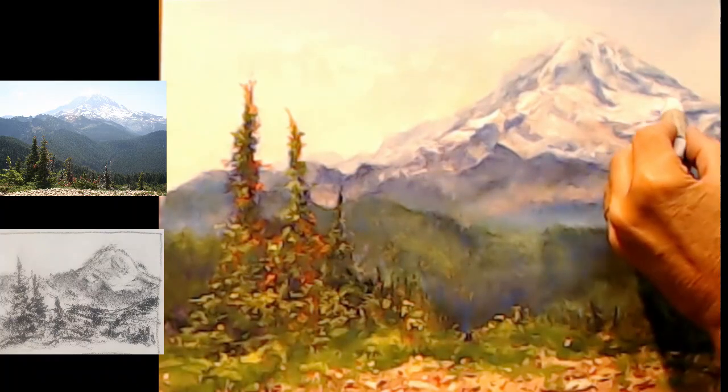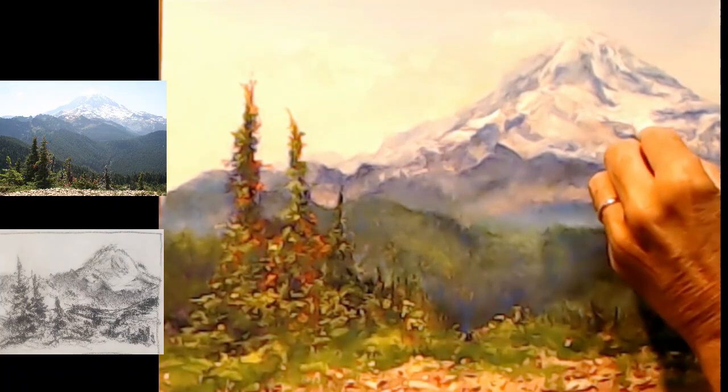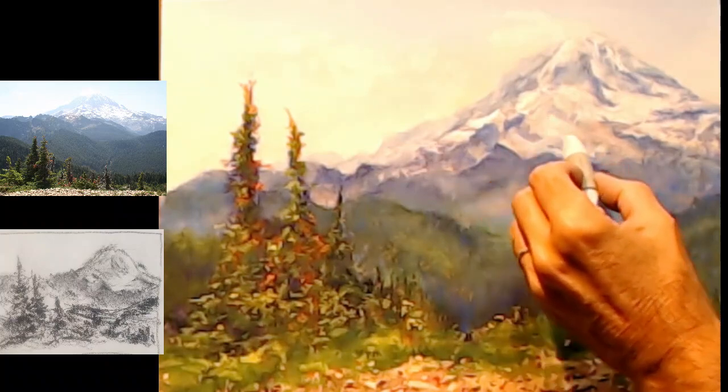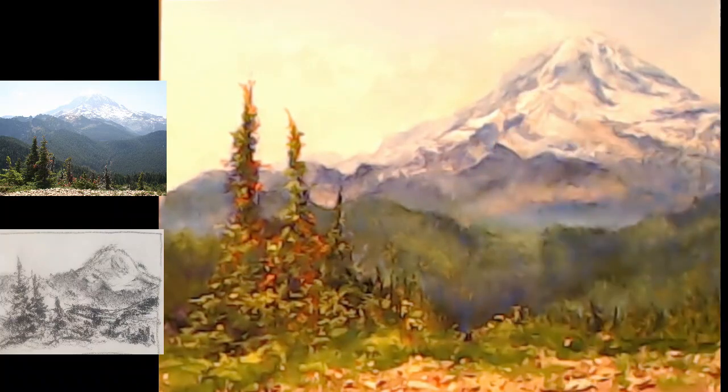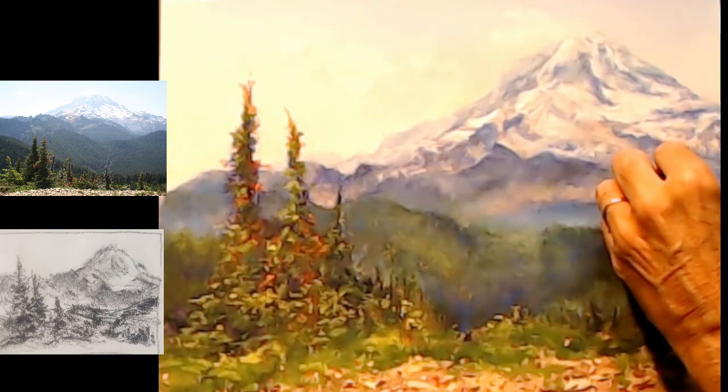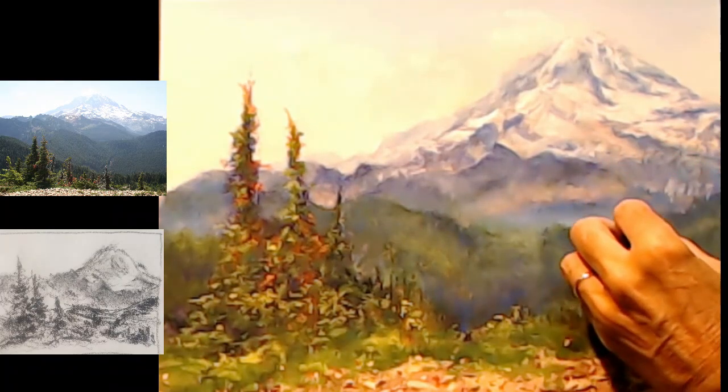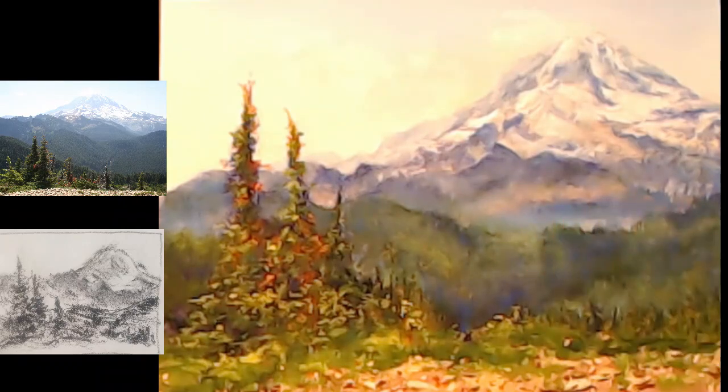Here's a very light, this is a white pastel. I tried to avoid using whites and blacks, but I just needed to do a little more highlights here on certain areas of the snowfields along the edges of Mount Rainier.